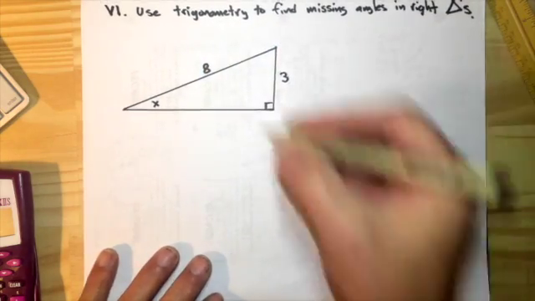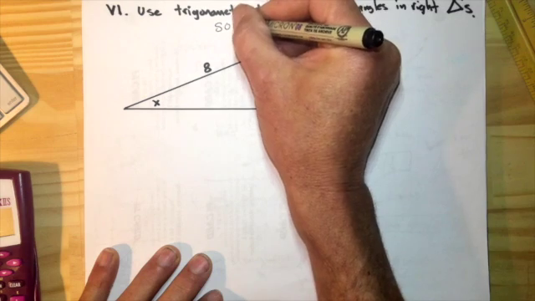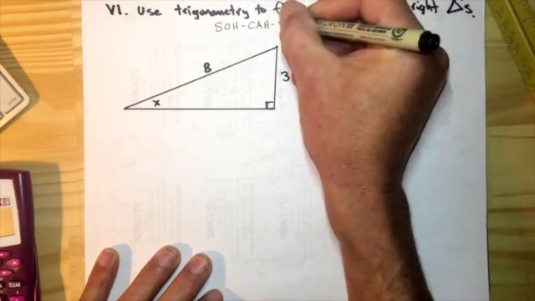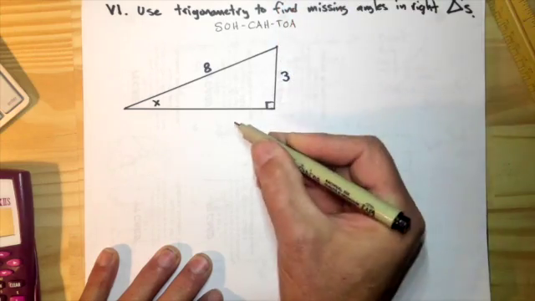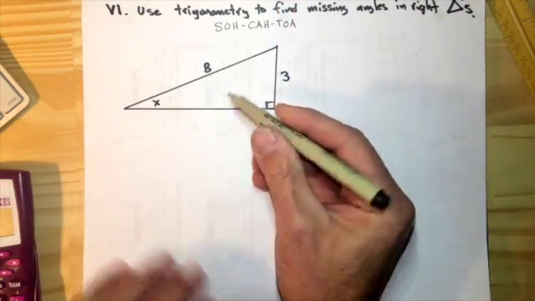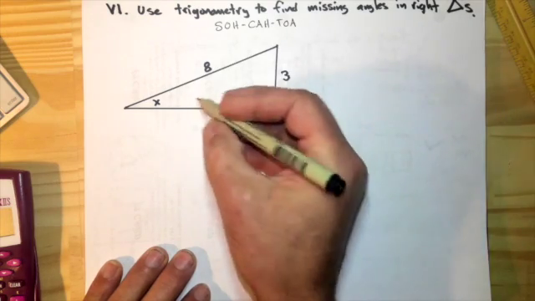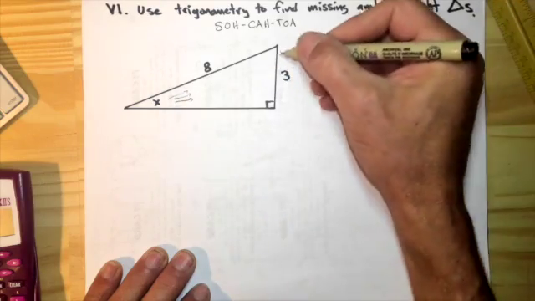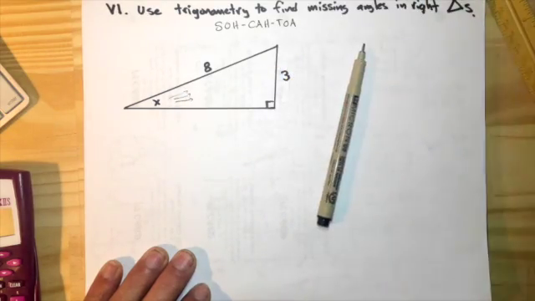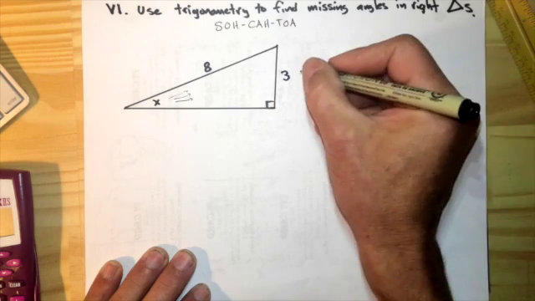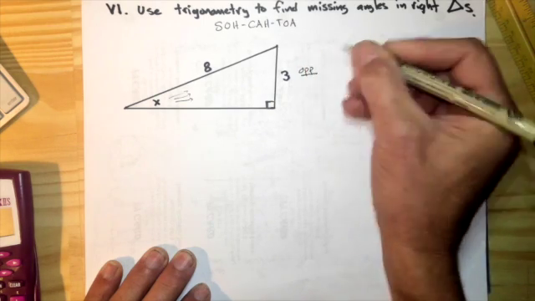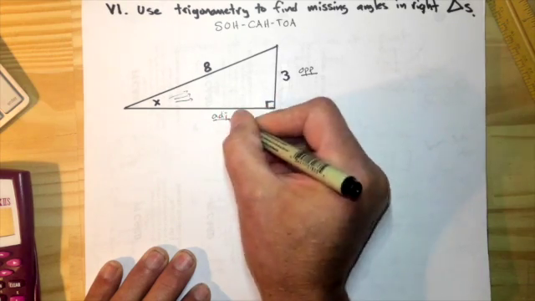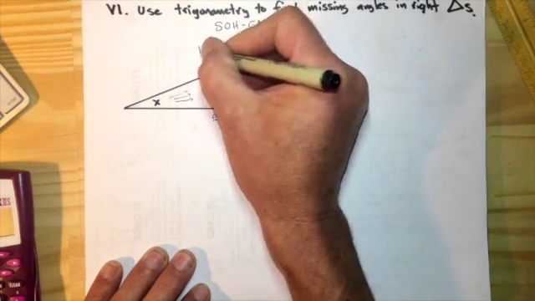So we have our SOHCAHTOA. Let me just write it up here. SOHCAHTOA. And we're going to use one of those functions to find this angle. So remember that this angle is sort of projecting out this way, and it's locating the opposite side here. So let's label that the opposite, and then this would be the adjacent, and this would be the hypotenuse.